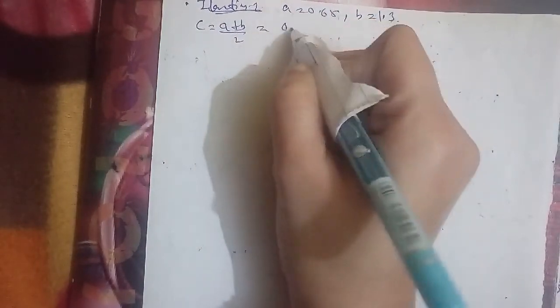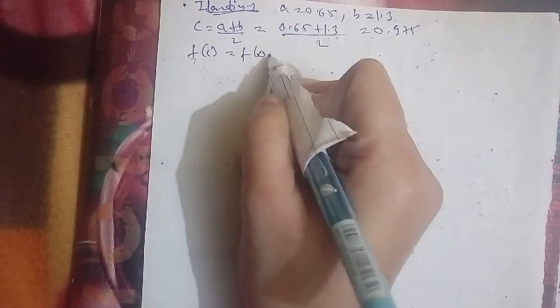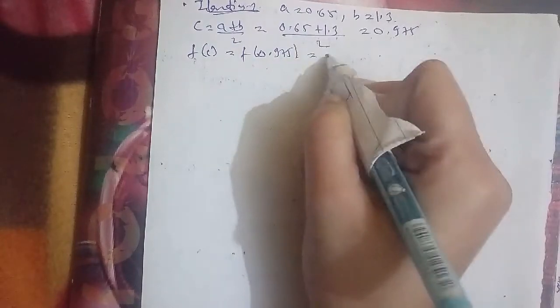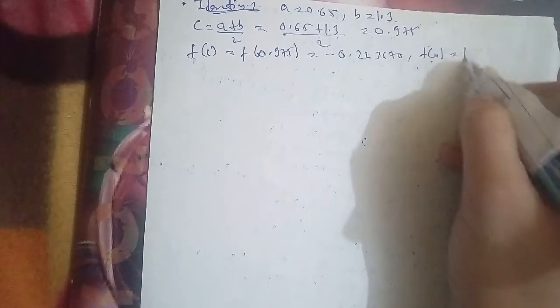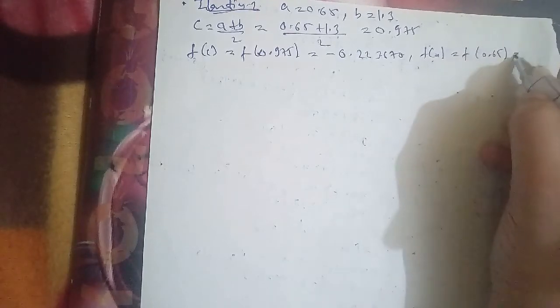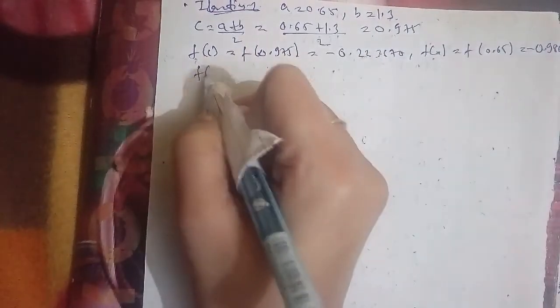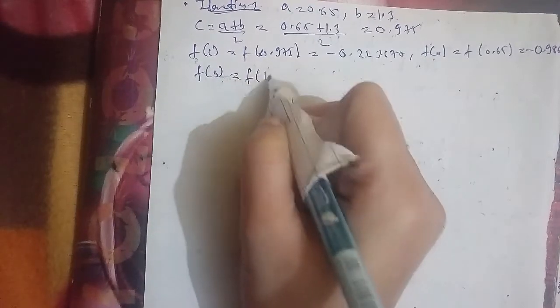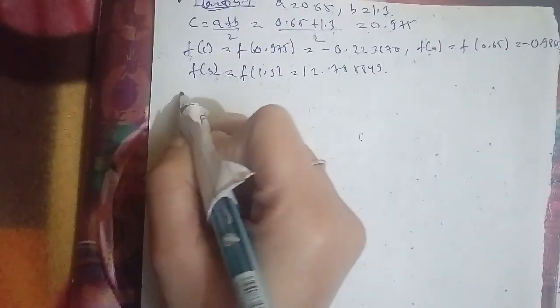So c equals (a plus b) by 2, that is (0.65 plus 1.3) upon 2, which is 0.975. f(c) equals f(0.975) equals minus 0.223670. f(a) equals f(0.65), which is minus 0.986537. f(b) equals f(1.3), which is 12.785849.